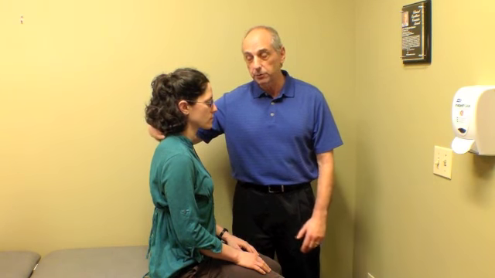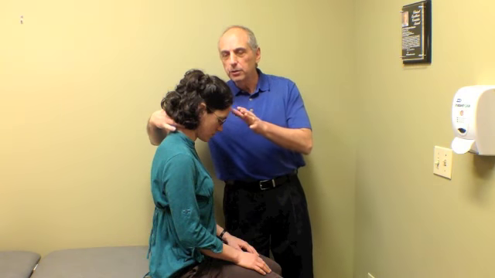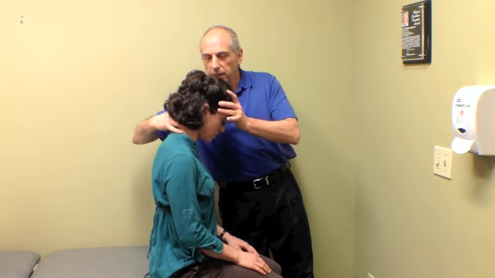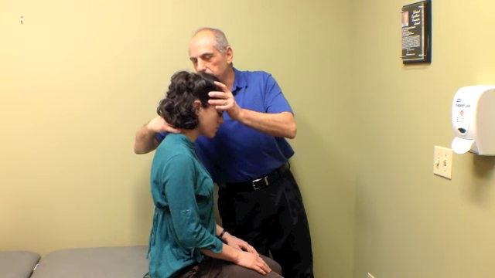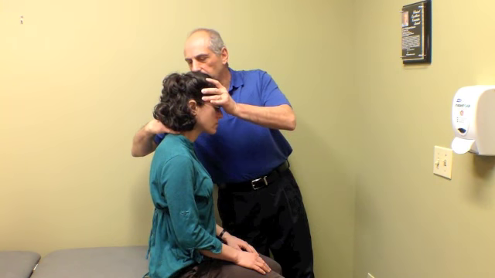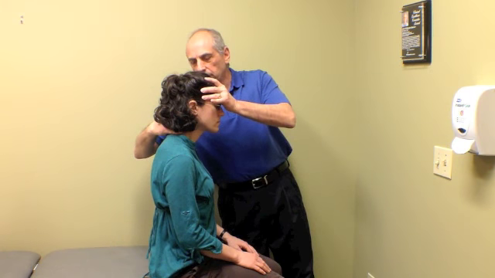So a Sharp-Purser test, quite simply, is taking one hand and placing it on the C2 spinous process posteriorly. Bring your head down forward. If she was symptomatic like this, C2 is fixed, and then I'm going to take the occiput and the C1 and move it straight forward back onto the C2 to see if that does reduce her symptoms. If that were to reduce her symptoms, then this is someone obviously who needs to be looked at for other types of pathology, including cord compression and/or instability in the upper cervical spine.